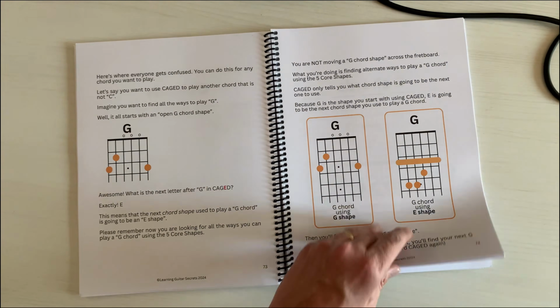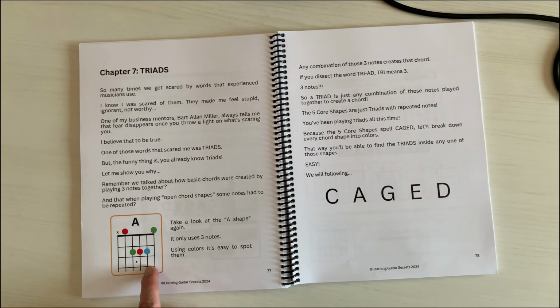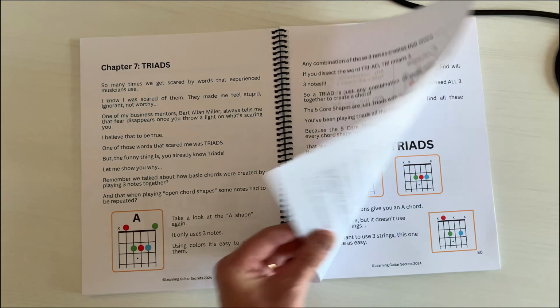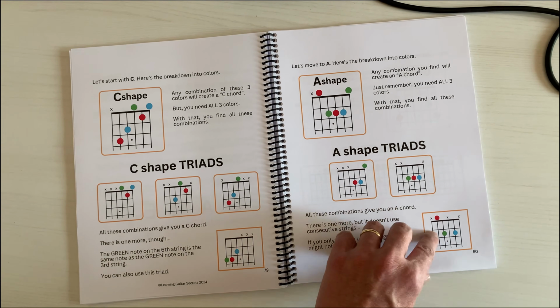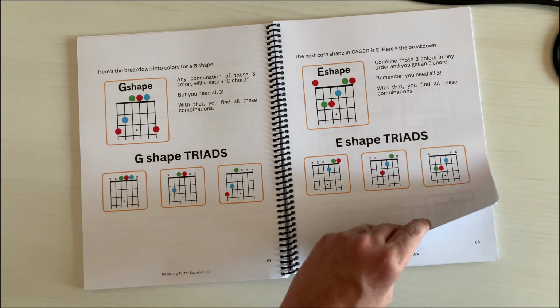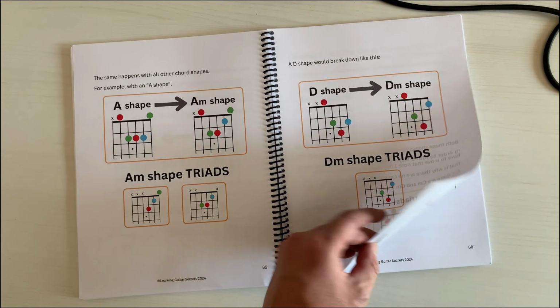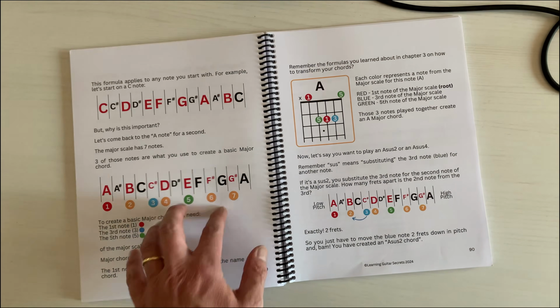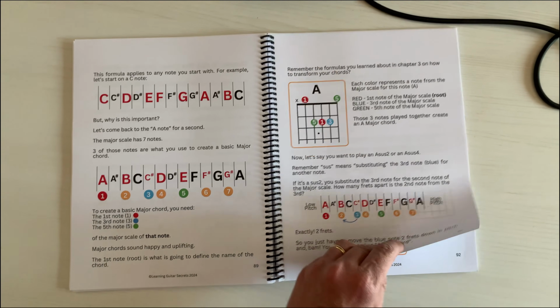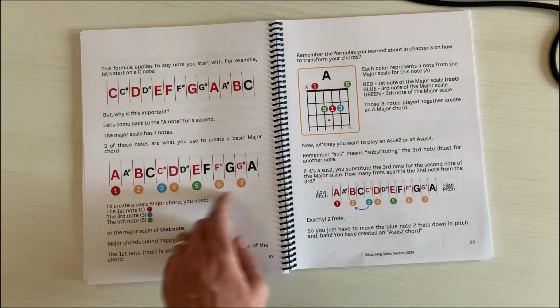All C chords across the fretboard, right? How it works. We've got triads, see the colors? Super easy to know your triads if you know your colors, which are the CAGED shapes. C, A, G, E, D. Okay, then the minor shapes. Okay, now all chord theory. So understanding theory and how chords are created. Here's where the red, blue, green notes come from.